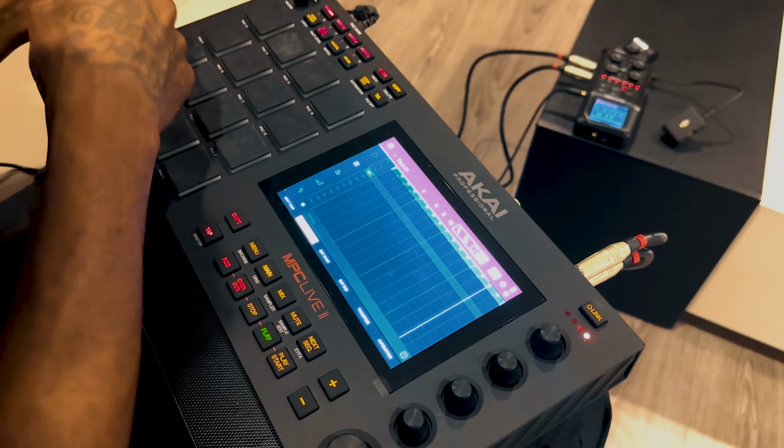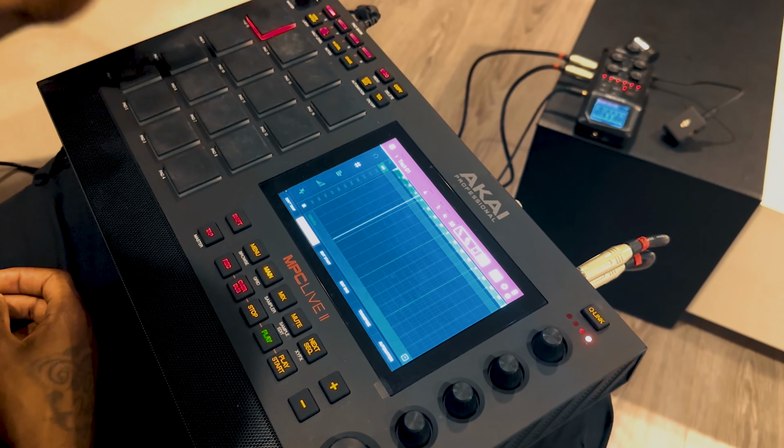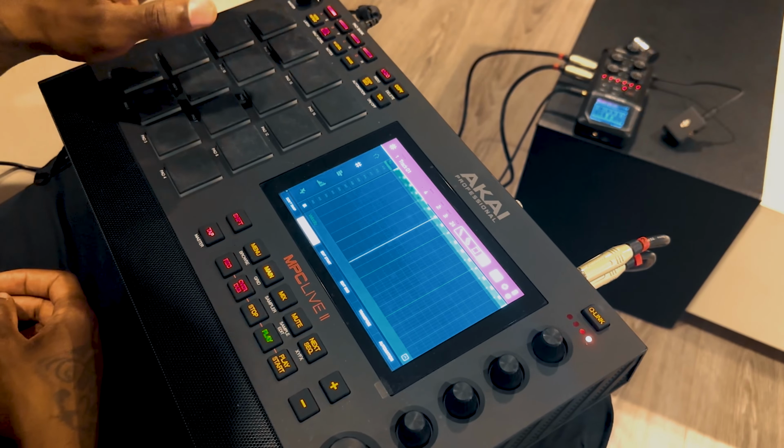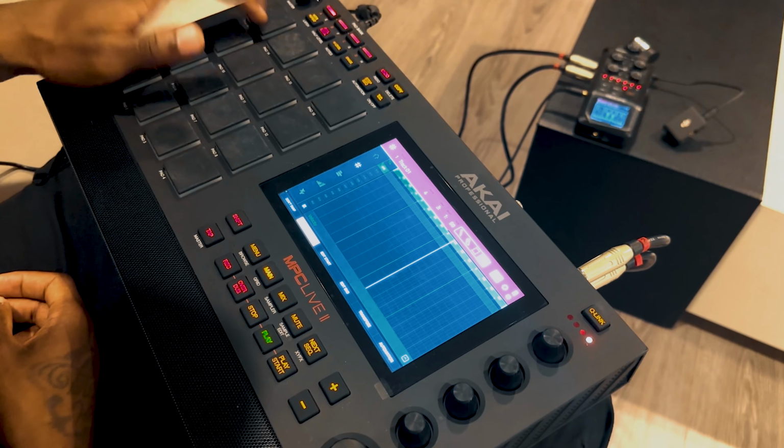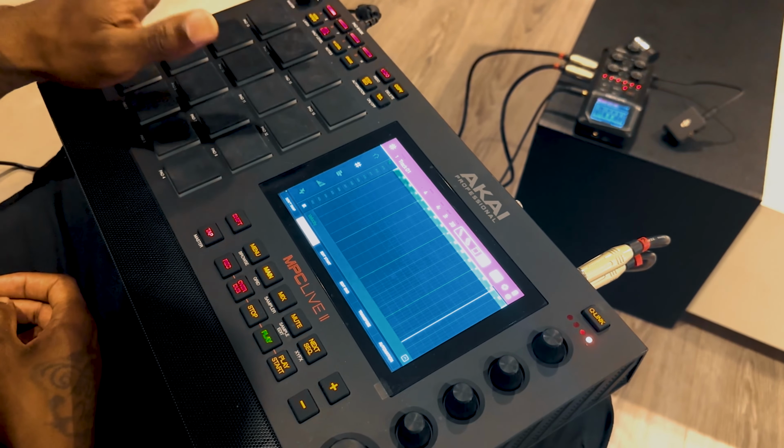Or something like this. And therefore you could just go from a regular sample loop to making it go more than just that loop, making it go past just that 8 bars. And this is how you get better at your arrangement.